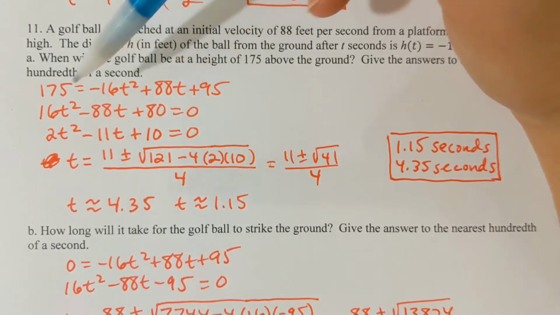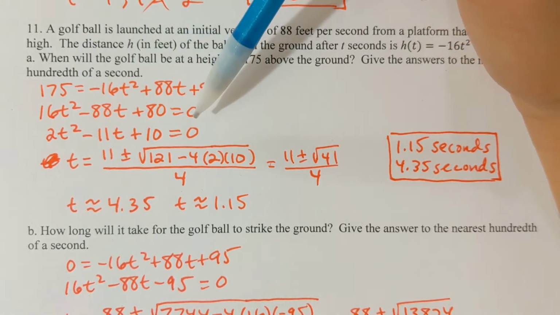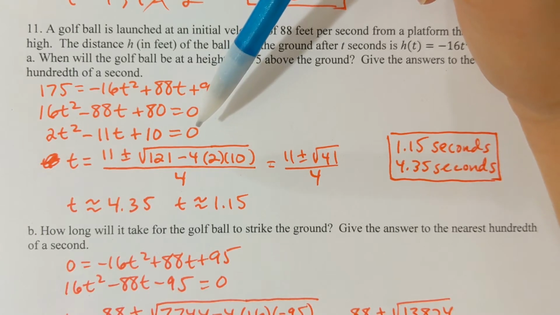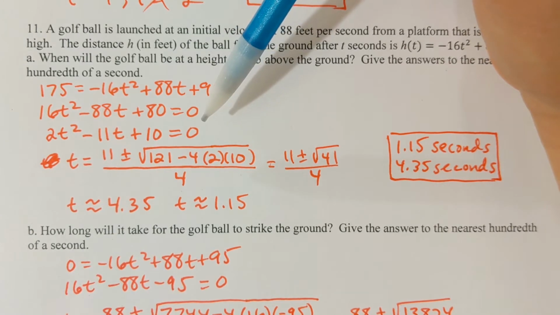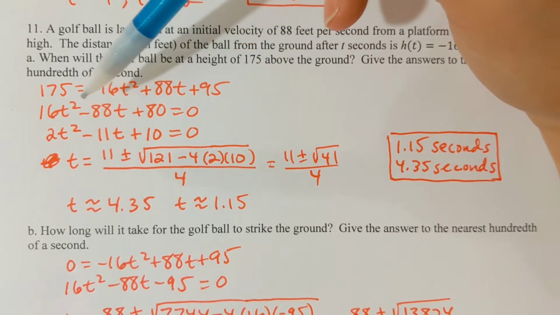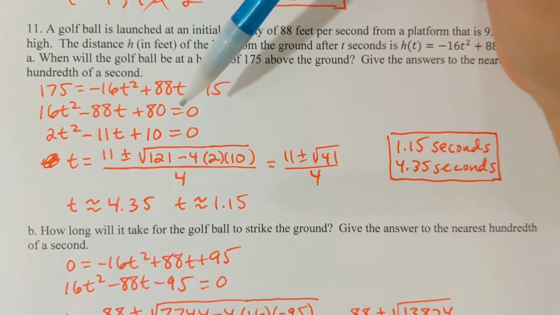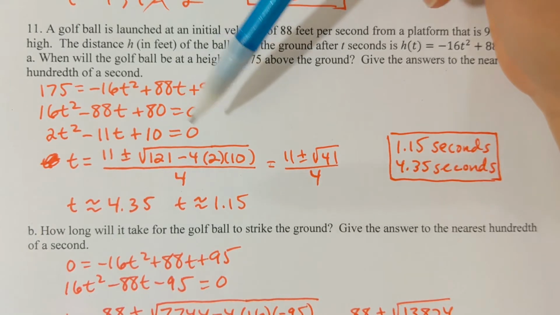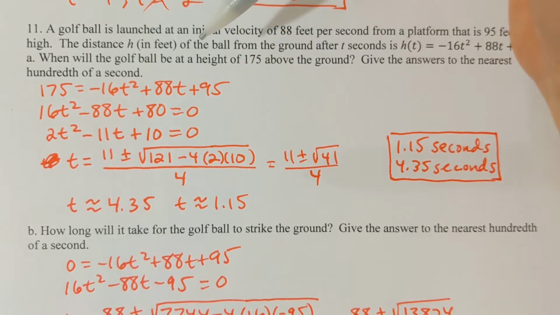And again, I can make the numbers nicer. 16 won't go into these three numbers evenly, but 8 will. So I'm going to divide by 8 on both sides. And by the way, look for those times where you can make the numbers nicer than what they currently are. I'll have students look at this and they'll go right into factoring. That's making the problem more difficult than it needs to be, especially if it's not going to factor nicely. So try to make the numbers easier than what they are if you see that.